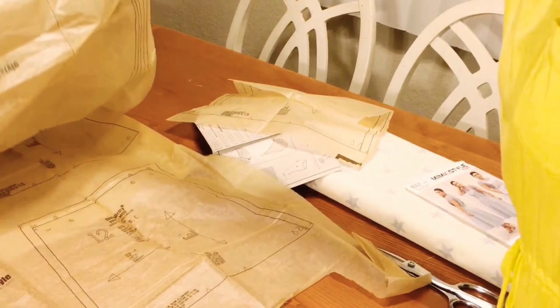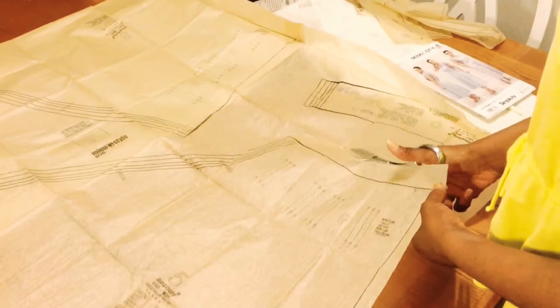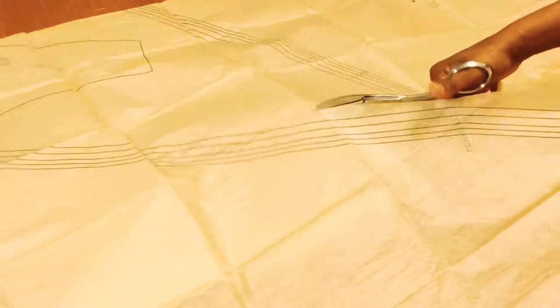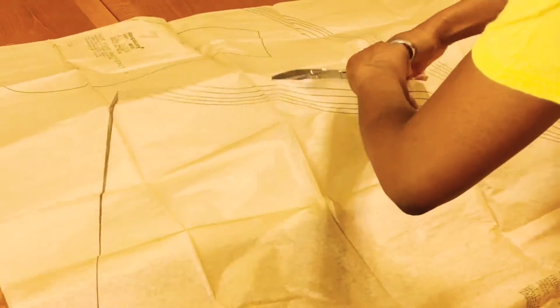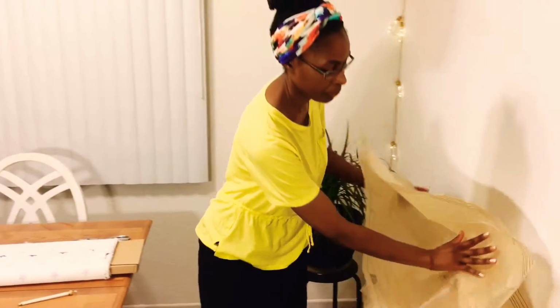So pieces 5 through 5, which is skirt front. Cutting out the pattern pieces. I'm just going to go ahead and put these patterns to the side. I'll just put them back here.